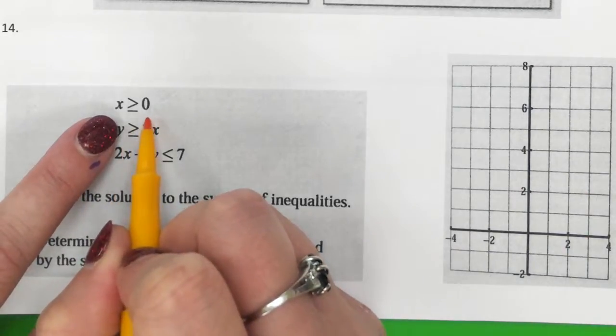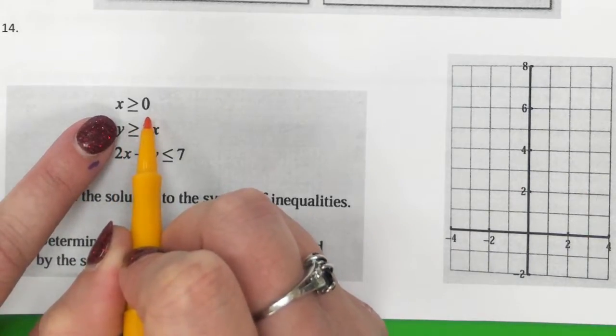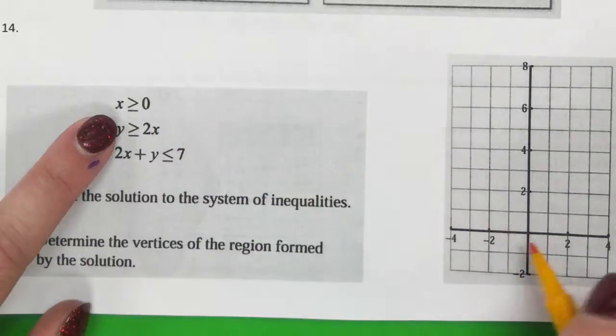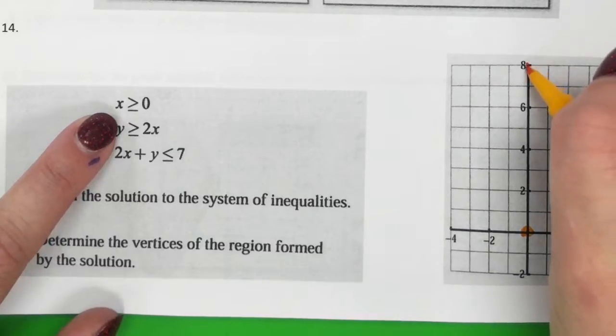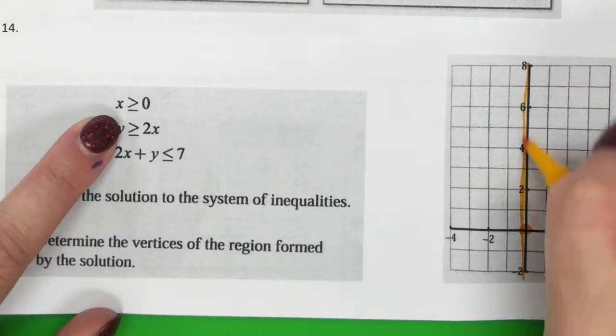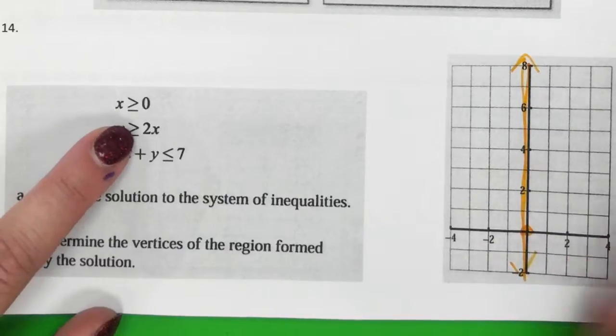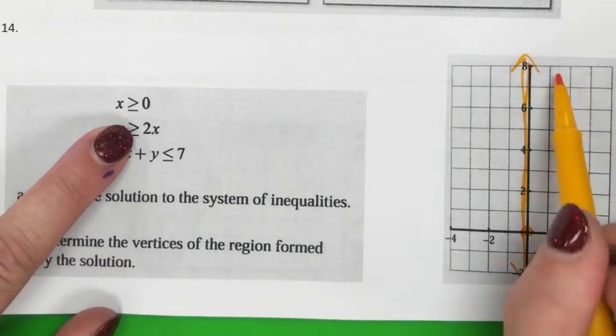So then let's do this one. How do I graph this one? Where do I go? To the right. I mean, stay on the origin. I stay on the origin, and it's a vertical line, dotted or solid? Solid, yeah. And then which way do I shade? Yep, on the right. There you go.